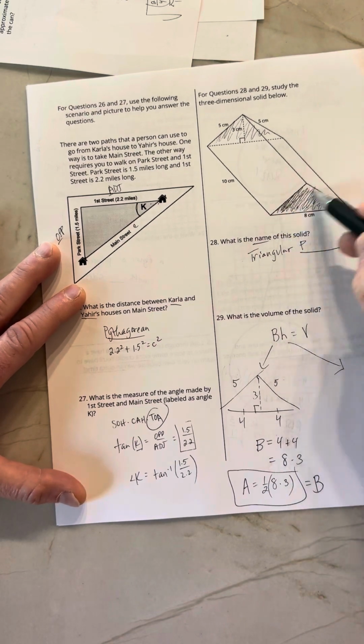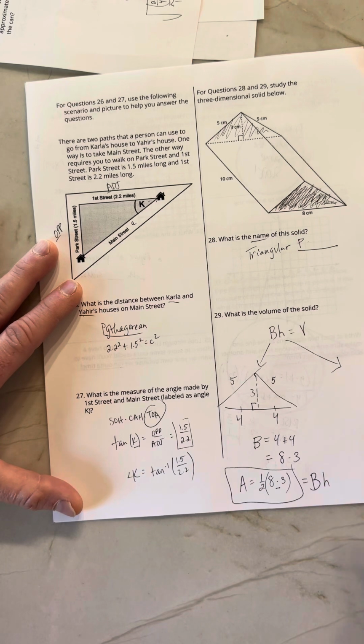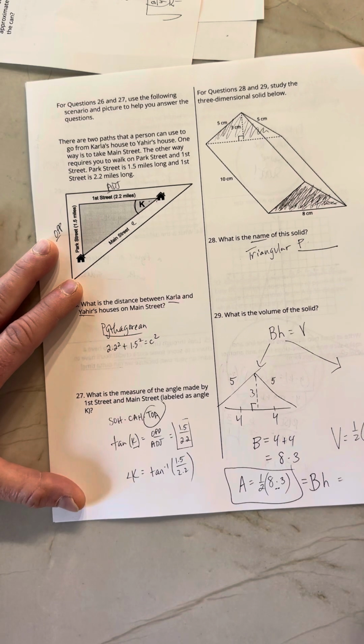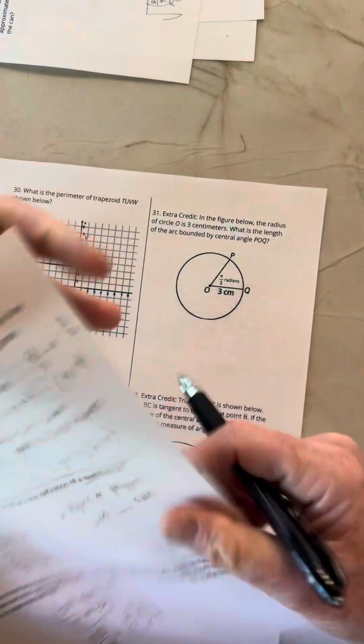Area of the base. The height is 10. So once you get this answer, you got to go base times height. So volume will equal 1/2 times 8 times 3, and then make sure you multiply that all by the height, which is 10. Not a big deal.